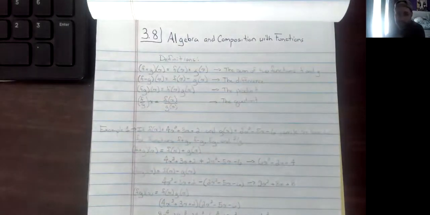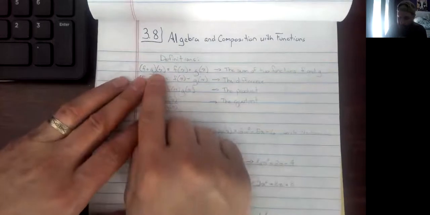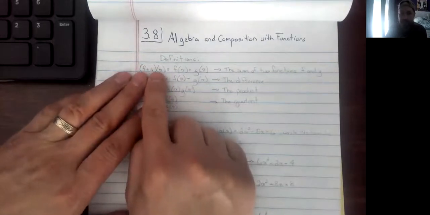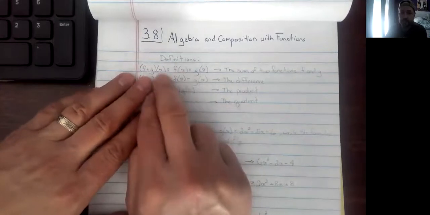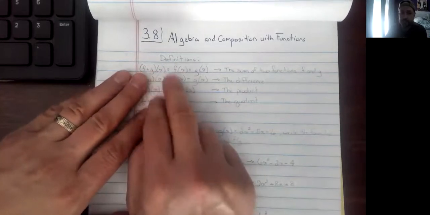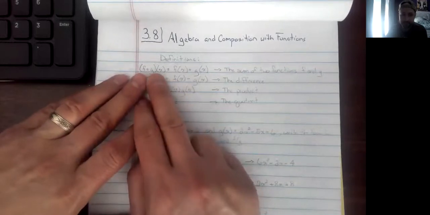Section 3.8, algebra and composition with functions. It's pretty straightforward. Again, don't overanalyze, don't make it more difficult than it is. There's lots of letters and symbols and such. So again, what they're doing here, we've just got to get an understanding of what the whole F and G and H stuff means. When they do something like this, there's their definitions. These are listed in the textbook.